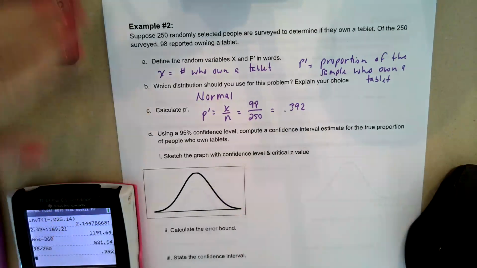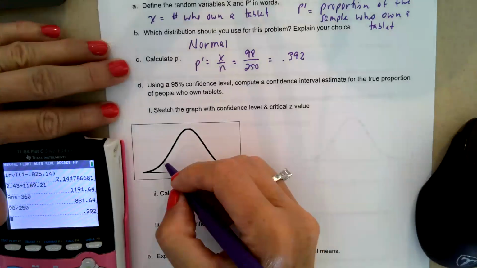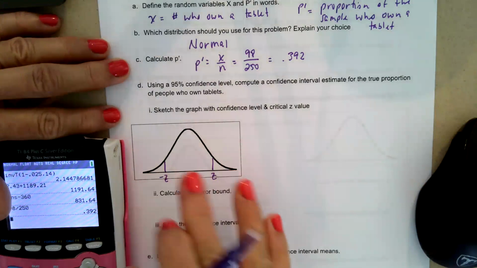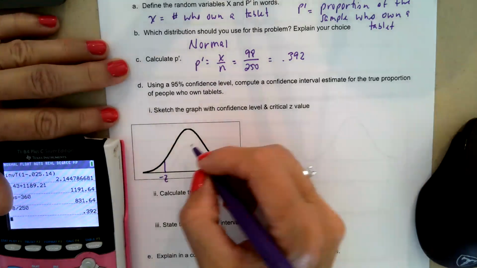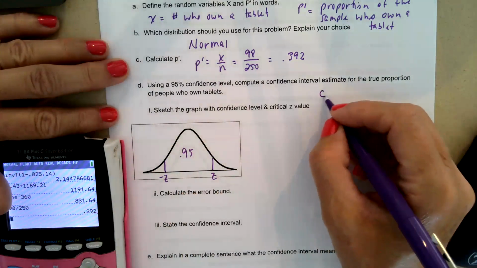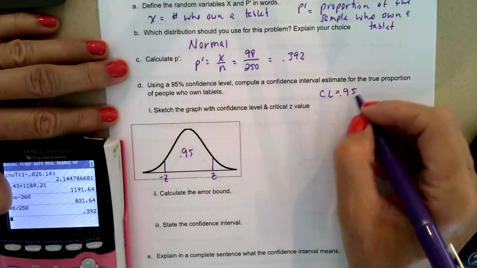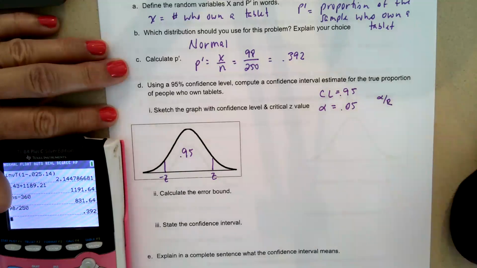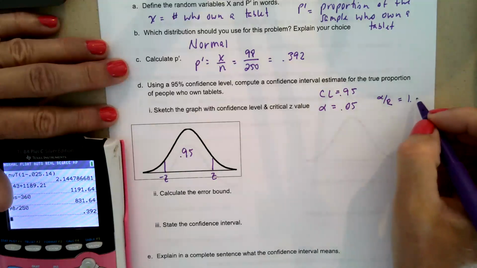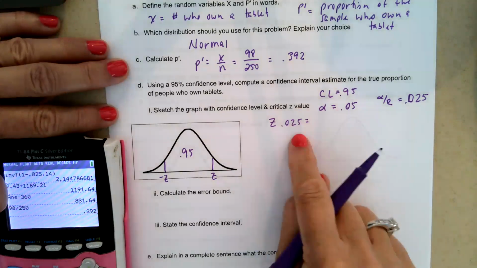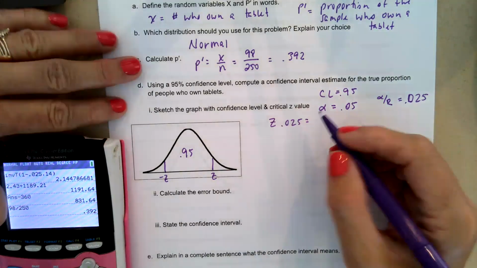And we're going to sketch that. So remember, confidence intervals always have a negative and a positive critical value because it's always two-sided. And so we said that 0.95 is here. So that means that critical level is 0.95. So alpha is 0.05. And alpha divided by 2 is 0.025. So z of 0.025, we just did this on the last problem, is 1.96.